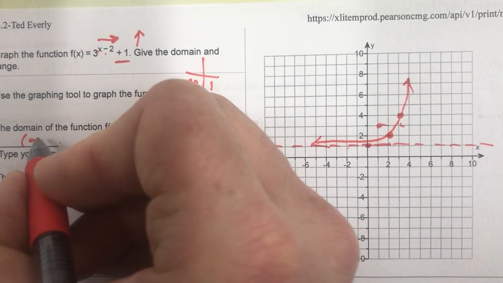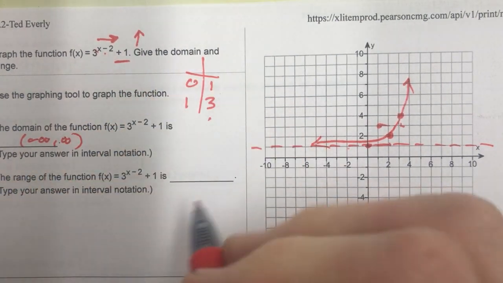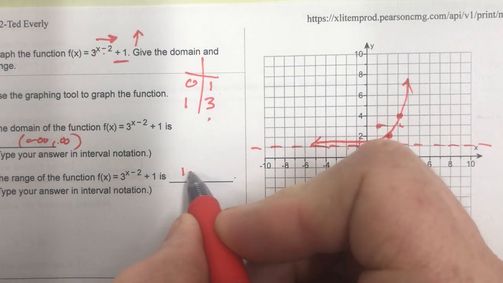Okay, the domain, negative infinity to positive infinity. The range, well, the lowest it goes this time is 1, and it goes up to infinity.